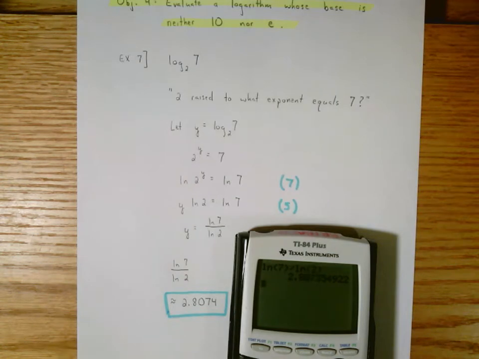Alright, back from writing example 7, I thought I should also show you that there was a point in that where I told you I arbitrarily chose to use base e. I wanted to show you that I could have also chosen to use a common logarithm. So on my calculator screen, if you see me do the common logarithm of 7 divided by the common logarithm of 2, the approximation is identical.